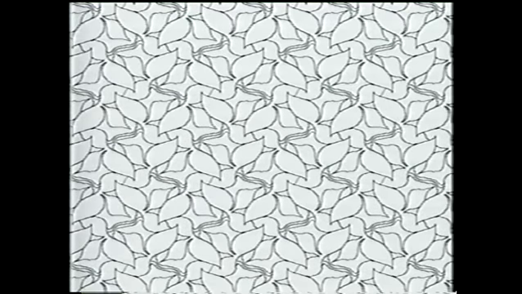I use the symmetry program a lot for the design of my neckties. Starting from this simple form, I dither the colors for an airbrush effect, which gives a lot of dimension and really brings it to life.